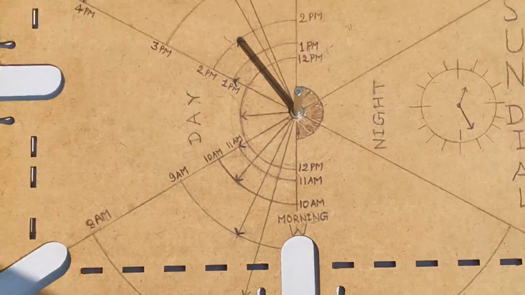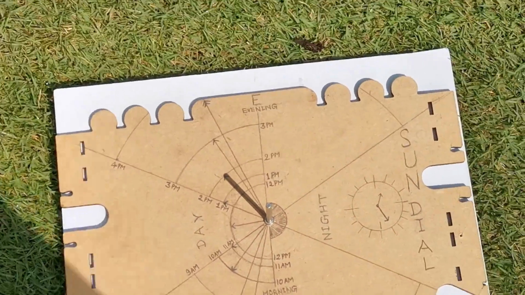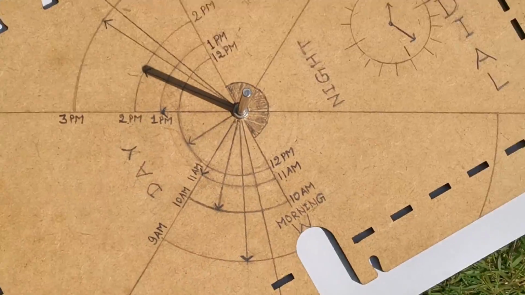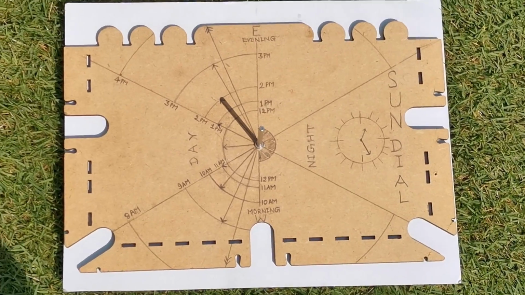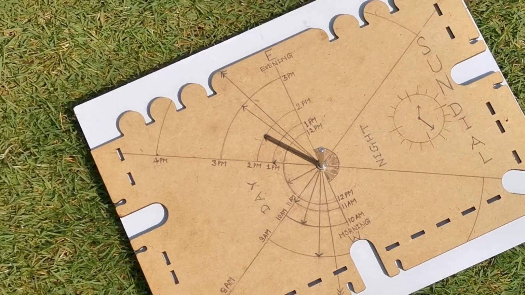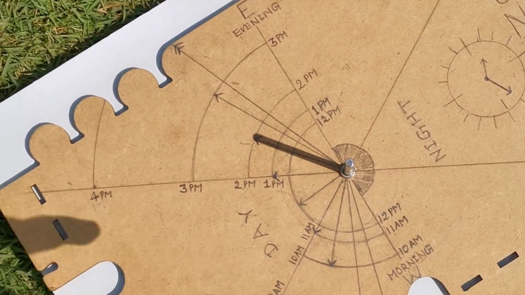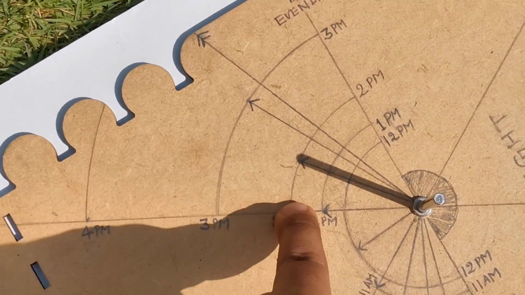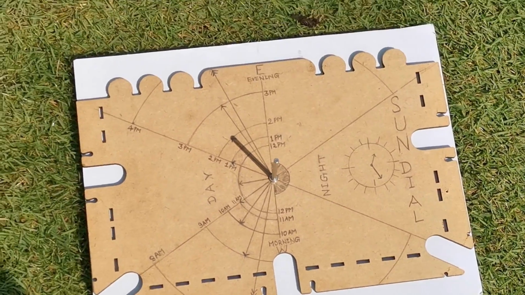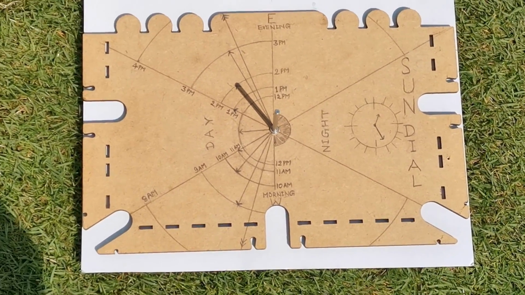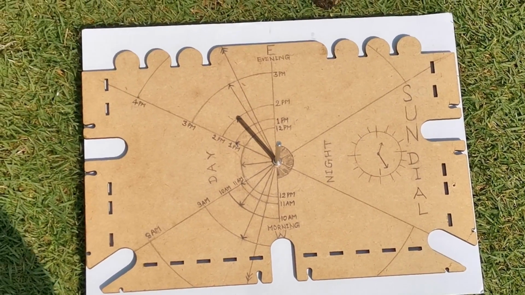The time now is 2 o'clock. I guess the shadow over here is pointing to 2 o'clock. The exact time is 2:03.